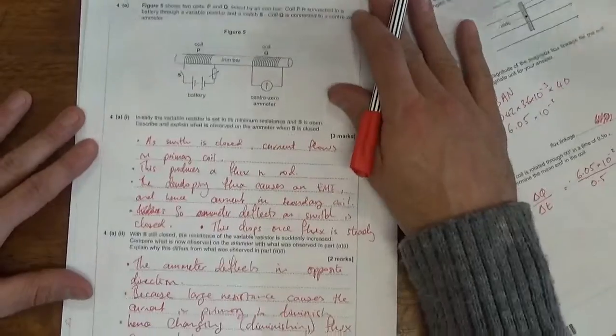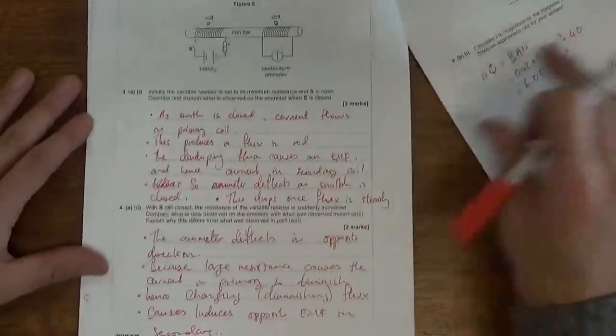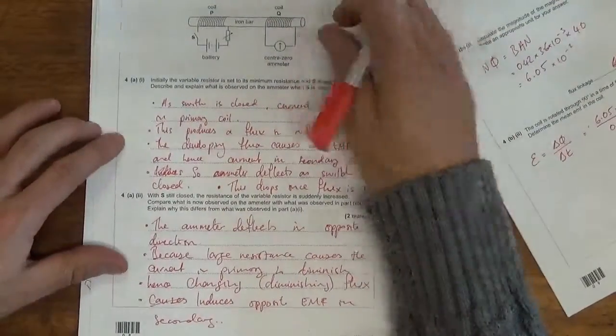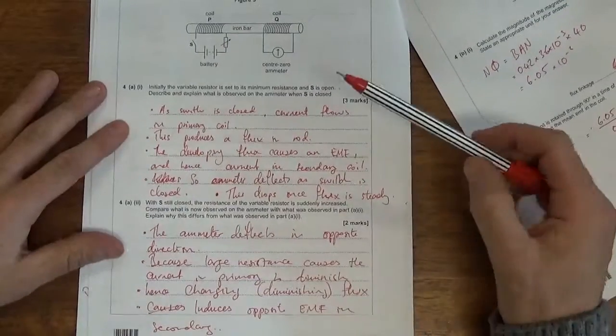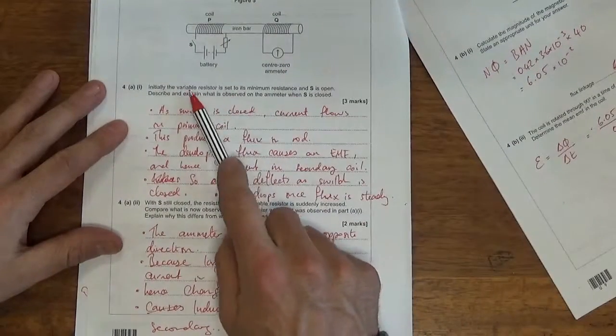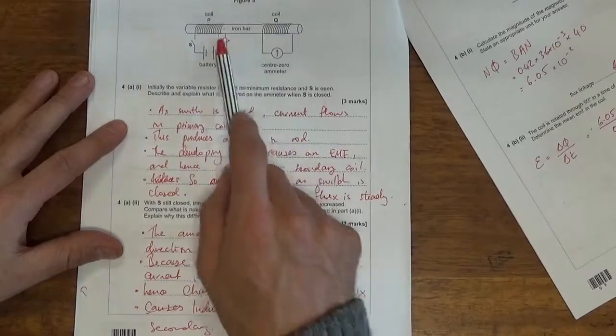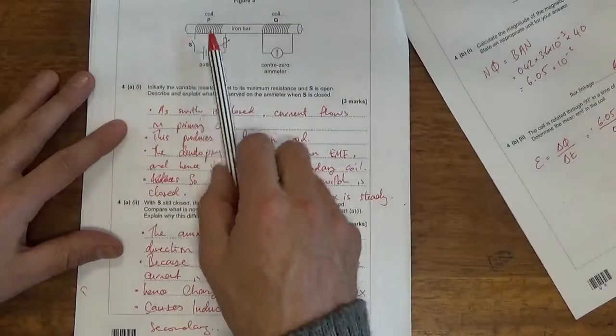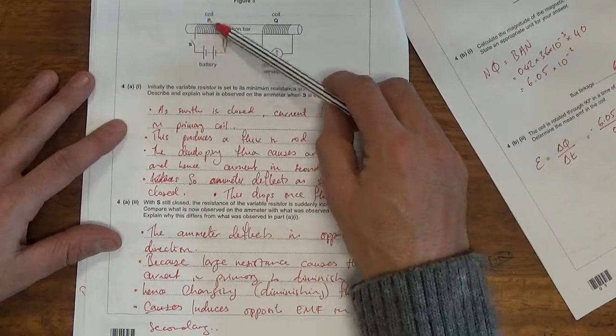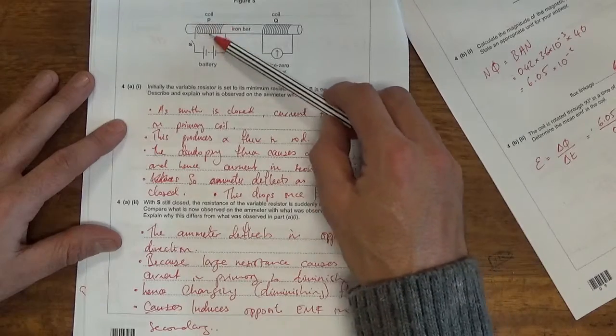Right. Now, there's some revision to be done for many people here. The variable resistor is set to minimum resistance, so we can discount it. Switch S is shut. As you shut the switch, immediately a current flows around that coil.